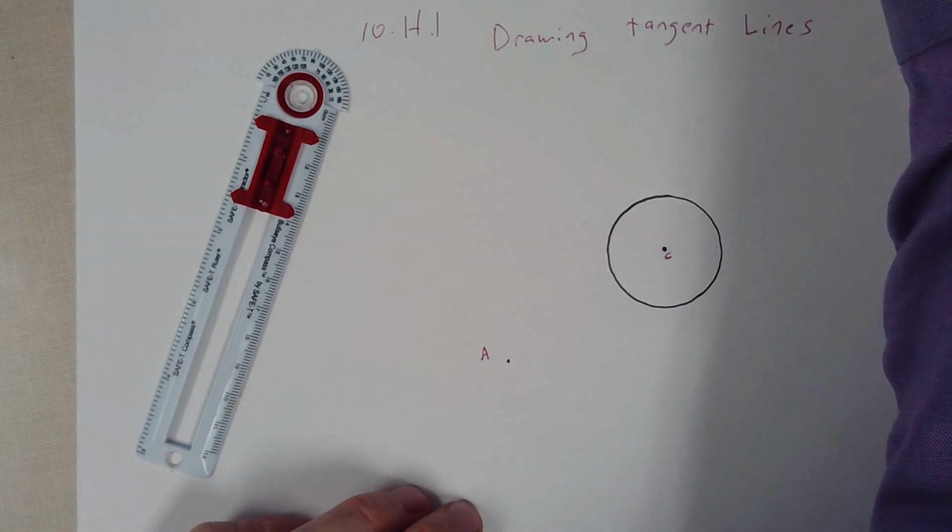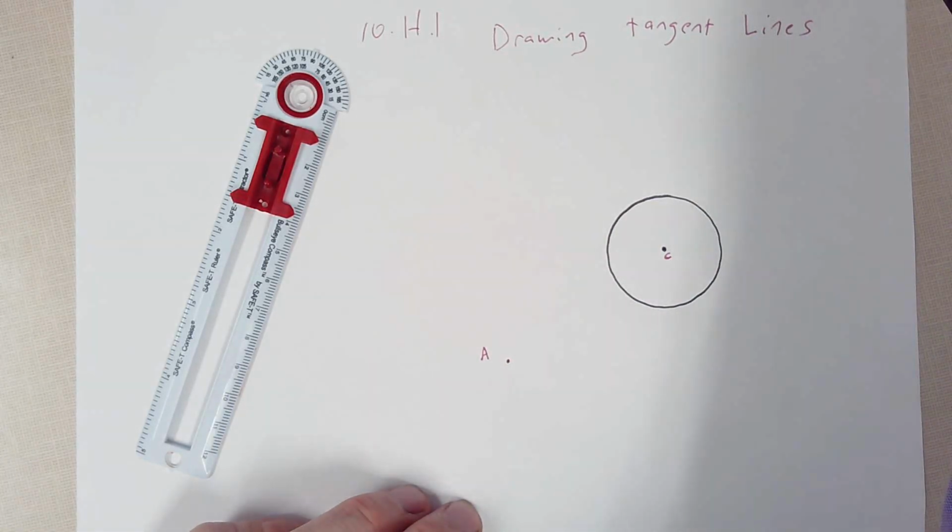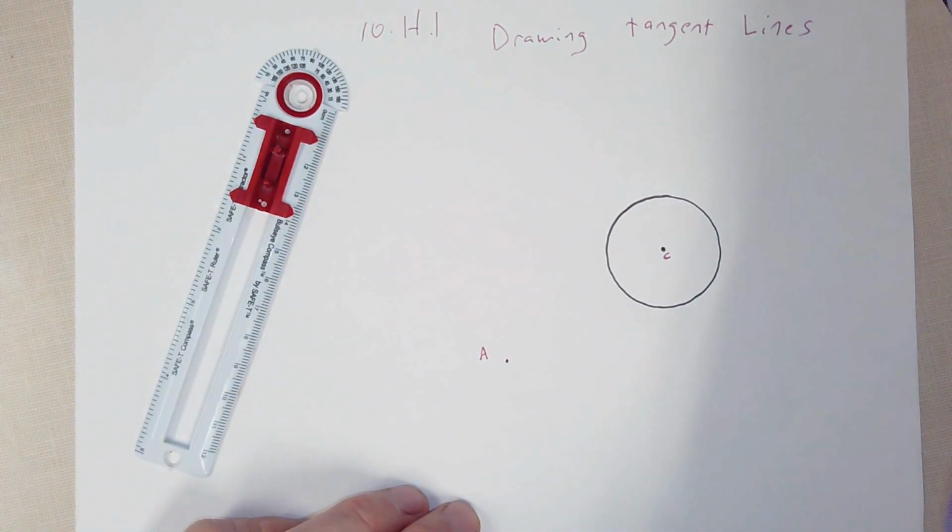Brighten this up a little bit. Lights on, a little brighter. Okay, maybe that's better. Okay, and a compass.